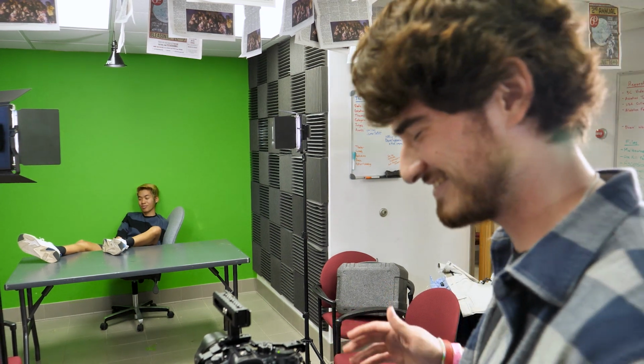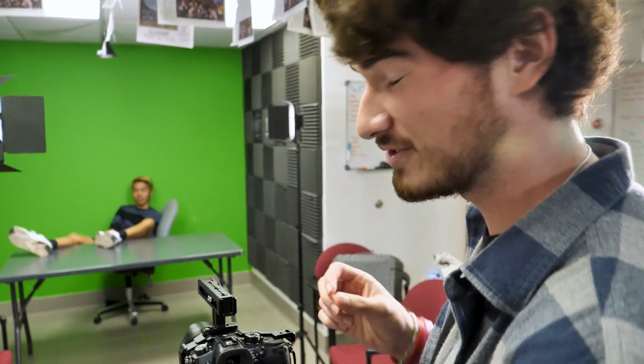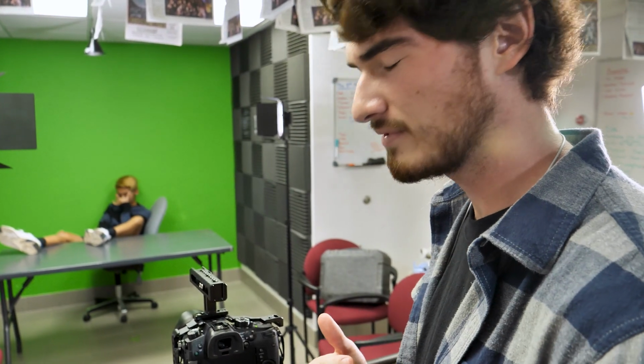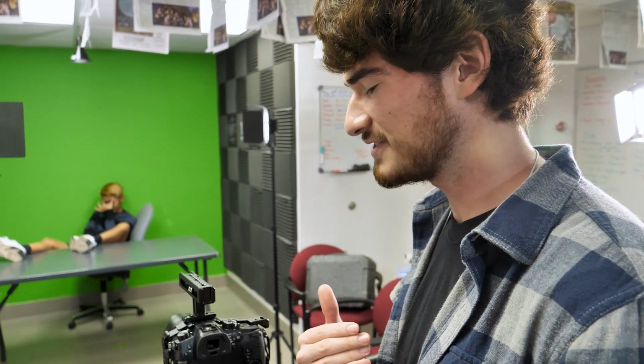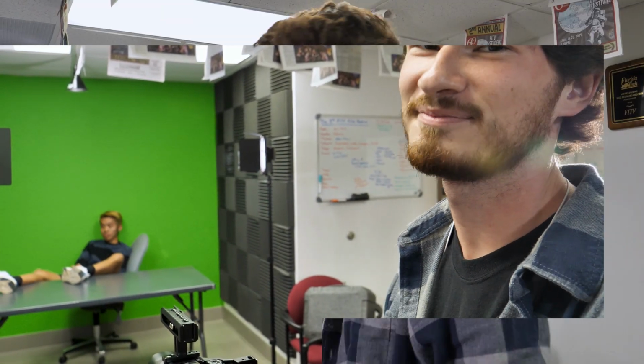Gotta love it. The second thing you want to do is figure out the focus. And there's two ways you could do that. You can do either manual focus or autofocus. Personally, I would go for manual focus since it provides more control and it gives you that extra crispiness on your screen, and especially in the overall end product.